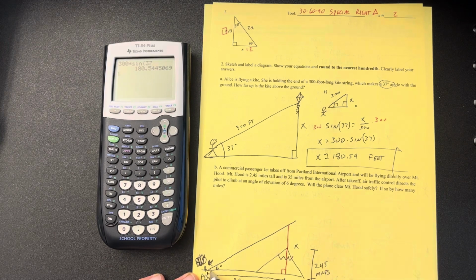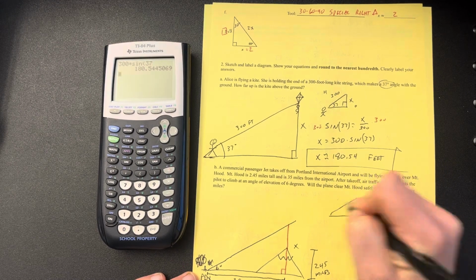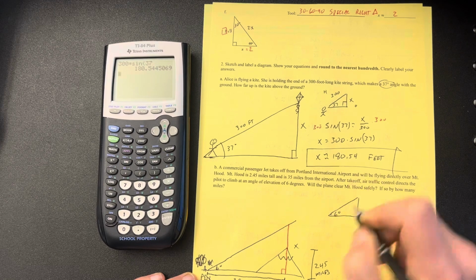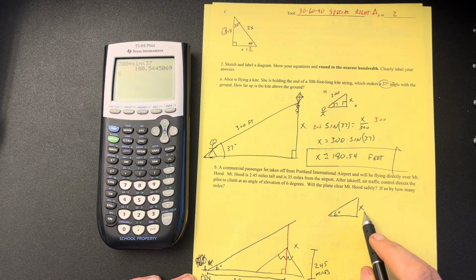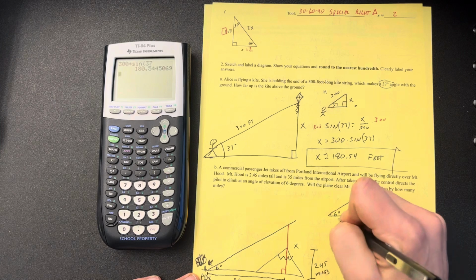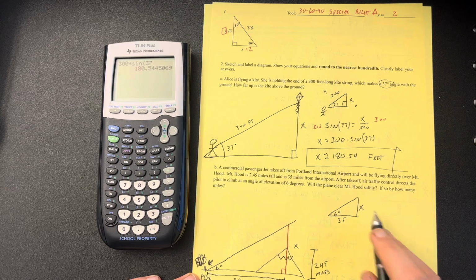So the airplane takes off, angle of elevation of 6 degrees. Do we clear Mount Hood? The whole purpose of drawing the picture is to get the triangle. Here's the triangle. We have a 6-degree angle where the airplane took off. We have an unknown distance here. We're hoping it's bigger than 2.45 so that we clear Mount Hood, but we'll find out. And then we have a 35-mile long length of this longer leg. Okay, let's find the length of X.